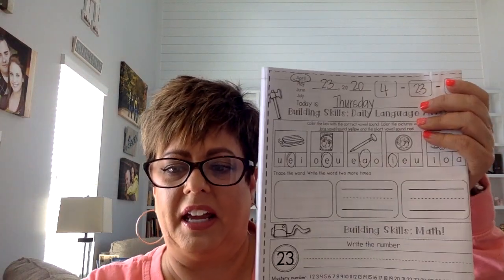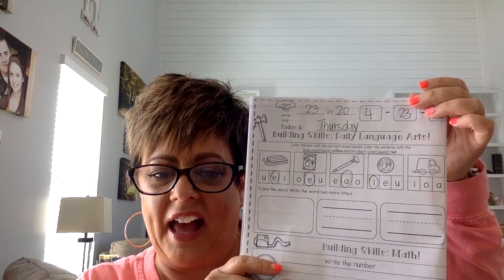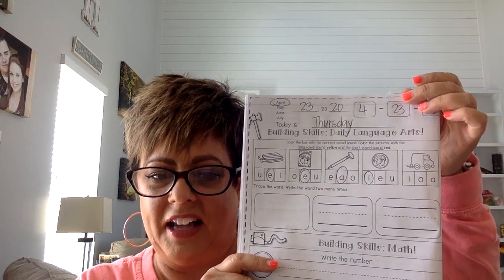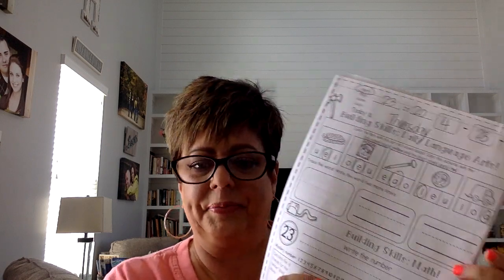So circle the I, and you're also going to color that one yellow. The last one is a van. A, v, a, n. The A sound is the short sound of A. So circle the A, and that van should be red.